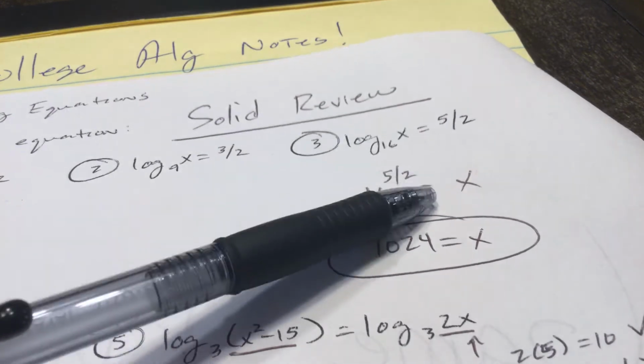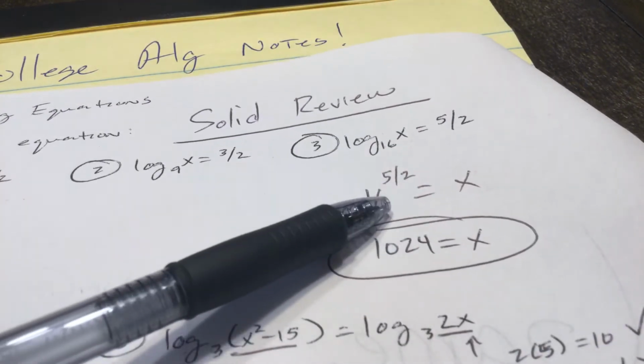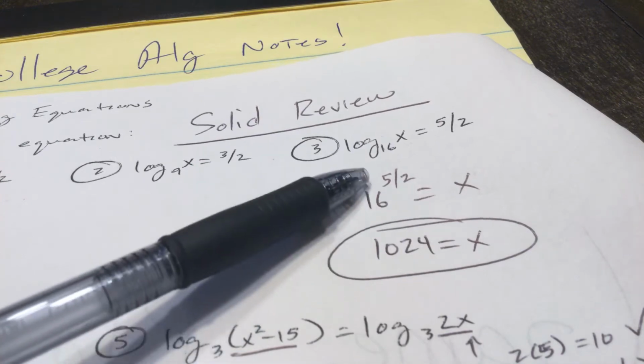16 to the 5 over 2 equals x. Take the square root of 16, that's 4. 4 to the 5th is 1024. So I'm getting my answer.